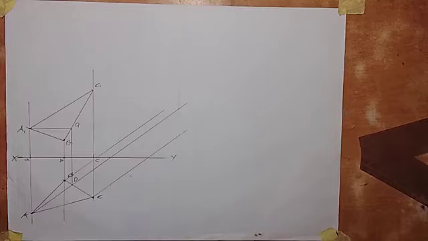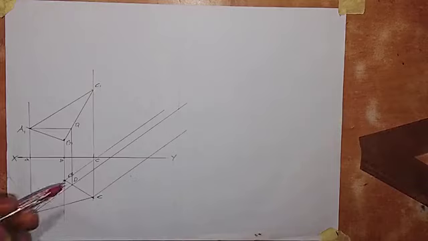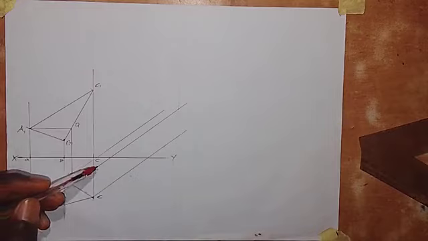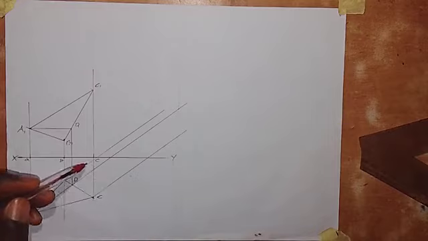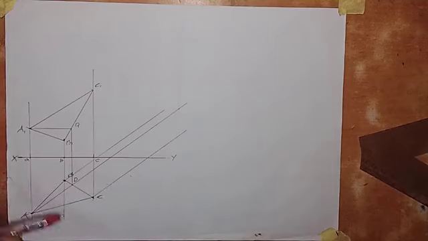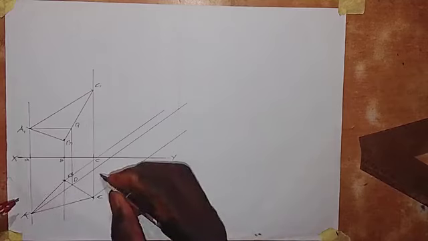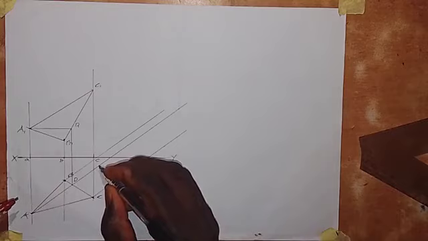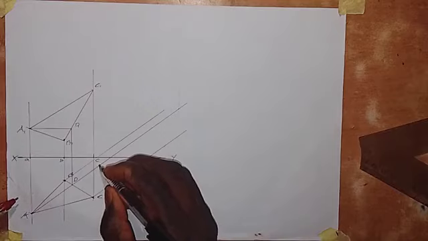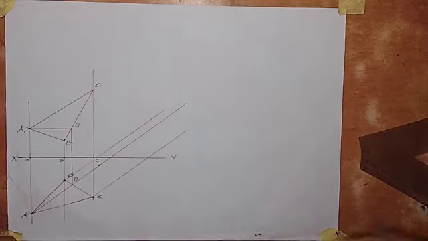All right, so let's look at the next thing to do. I hope you are following. So the next thing that we are to do is that we are going to locate a point on any of these lines. Okay, so just locate a point on any of them. So just let me take it like this. So a point at any distance from here. So just locate a point like this, okay, at any distance.